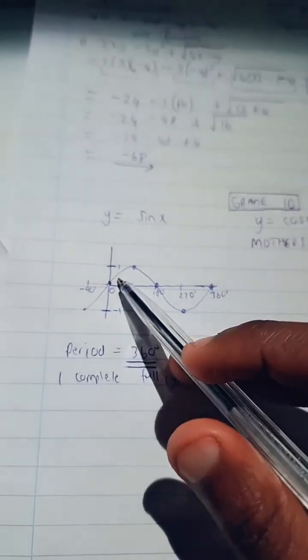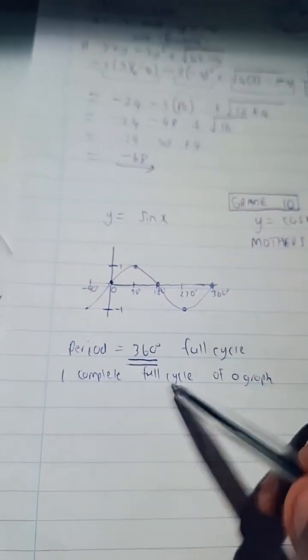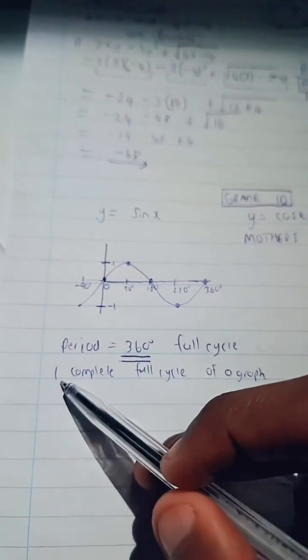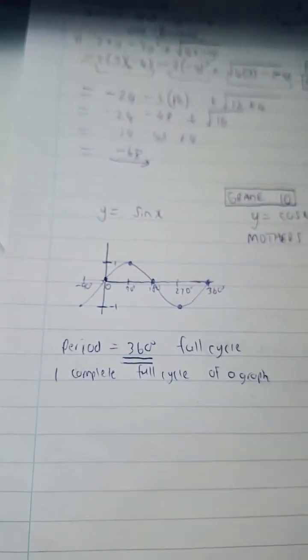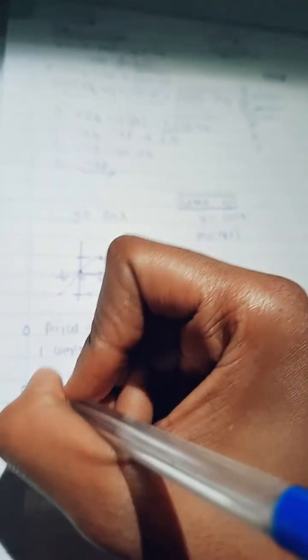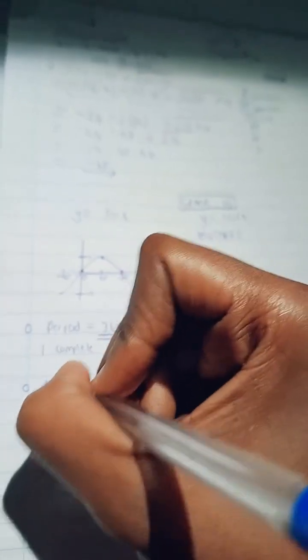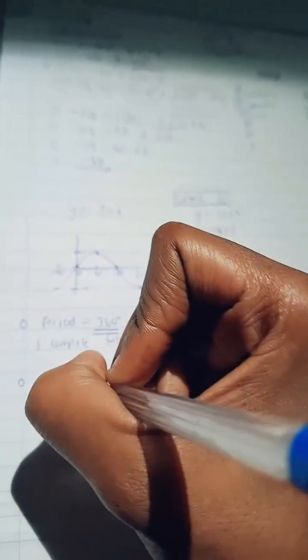So the period of the sine graph is 360 degrees because it takes 360 degrees for us to complete one full cycle of that graph. I hope that makes sense to you guys. So we look at the concept of period. Then we also talk about the concept of amplitude.